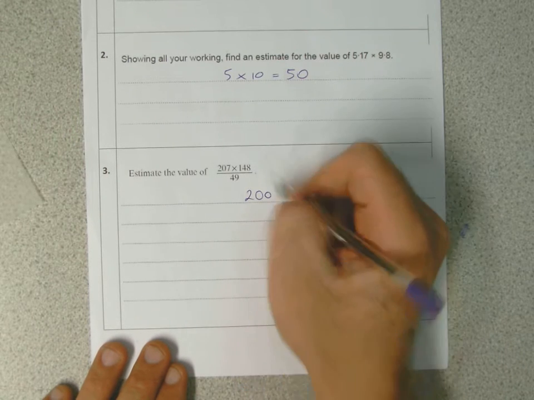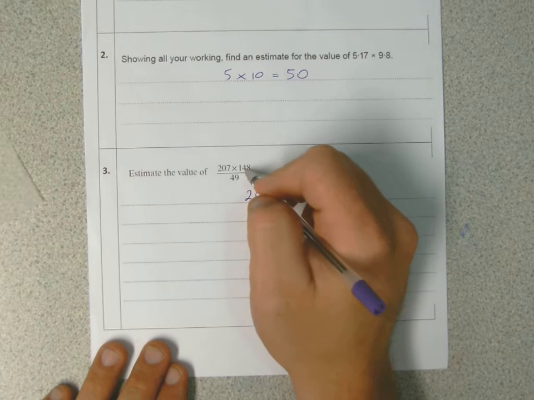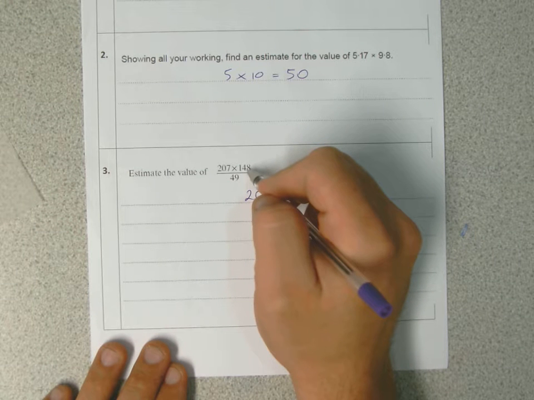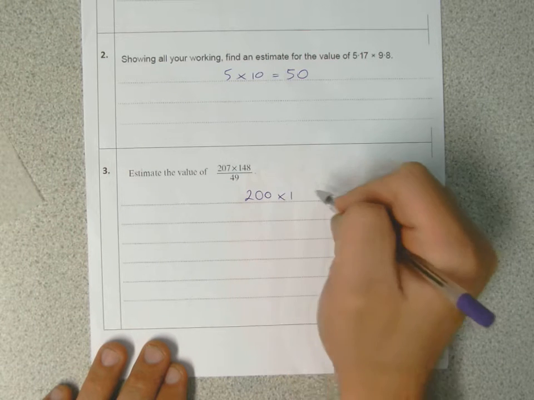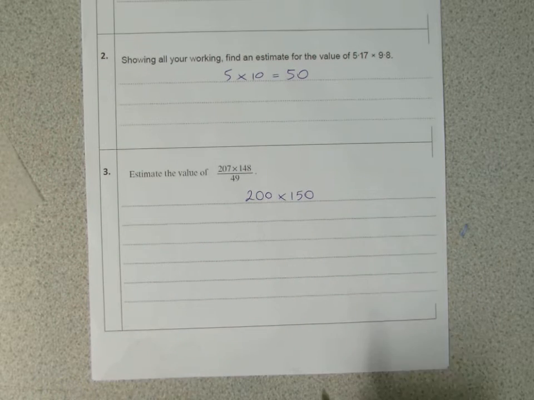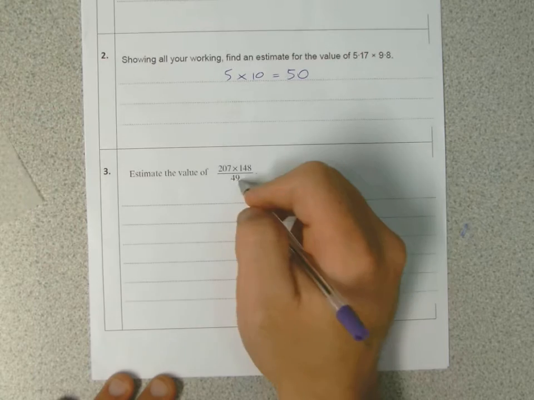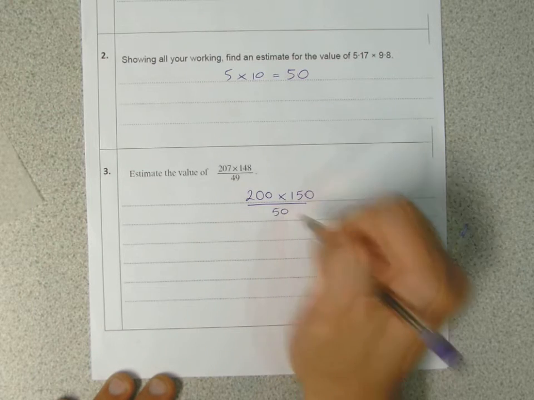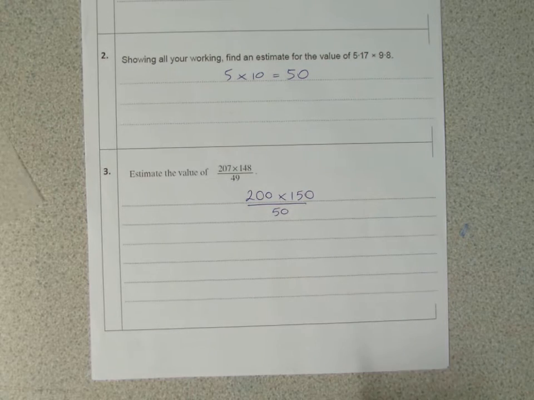148, well, you need to think, if you round it to 100, I think you're going to lose a lot of accuracy. 150 is sensible, okay, because it's halfway between 100 and 200. On the bottom then, 49 is 50, isn't it? Okay, so we've still got a bit of work to do here.